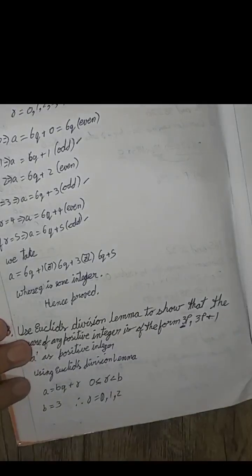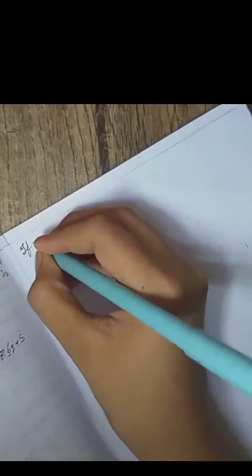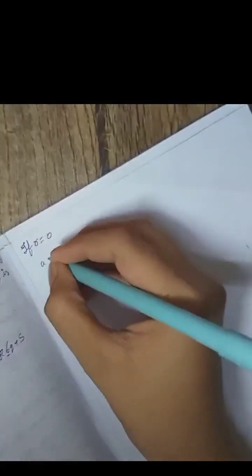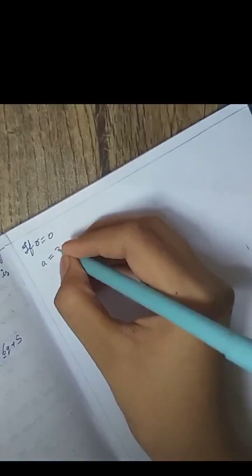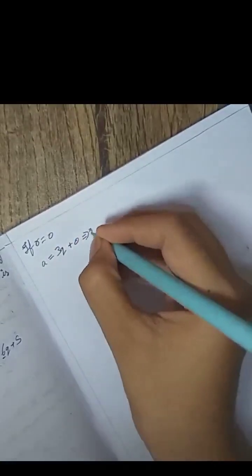Now if we consider r as 0 or 1 or 2. If r is equal to 0, let's see what is the value of a. If r is equal to 0, a is equal to 3q plus 0, which is equal to 3q.